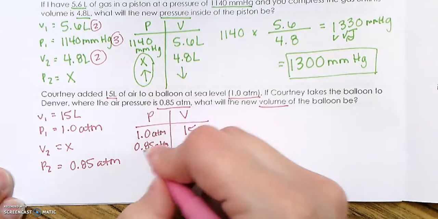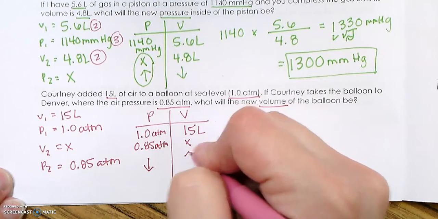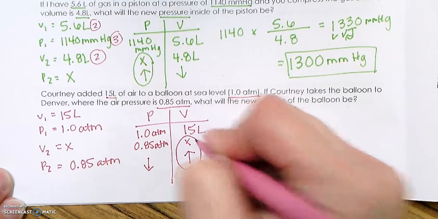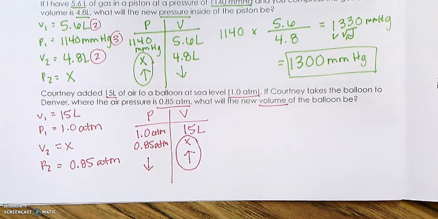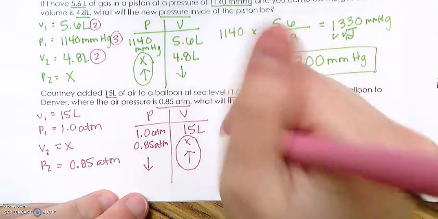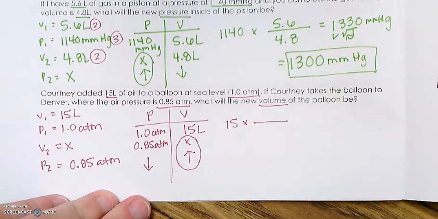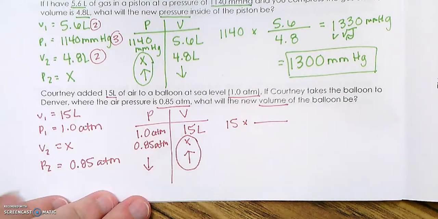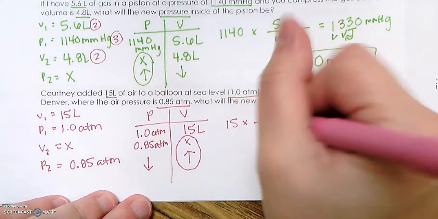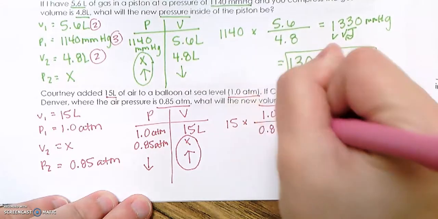So from 1 to 0.85, my pressure decreased, which means my volume is going to increase because these are inversely related. So I'm going to circle that arrow with my X to remind me what I need to be doing here. So I have 15 times. Now I need to set up my fraction. My circled arrow points in the direction where my larger number needs to go. So this arrow is pointing up, so my larger number needs to go on the top of the fraction.